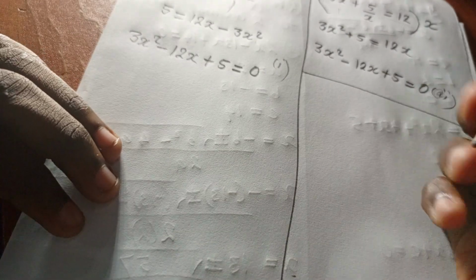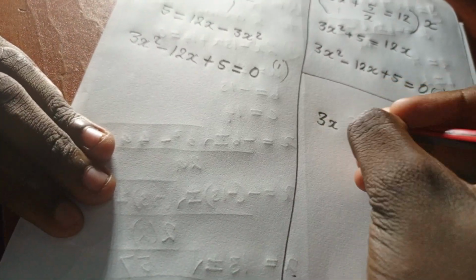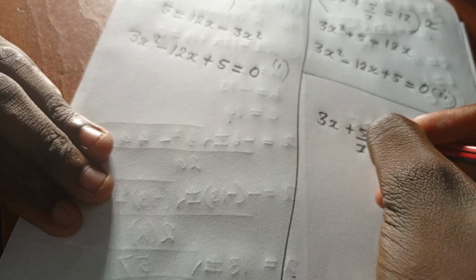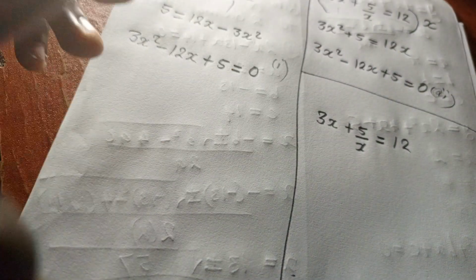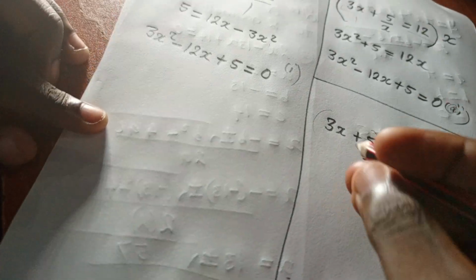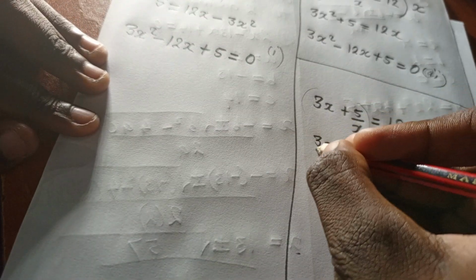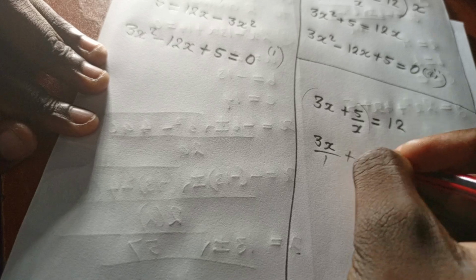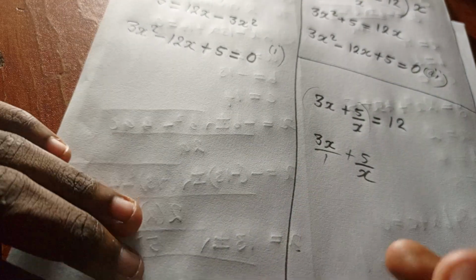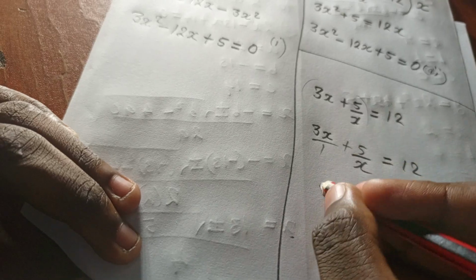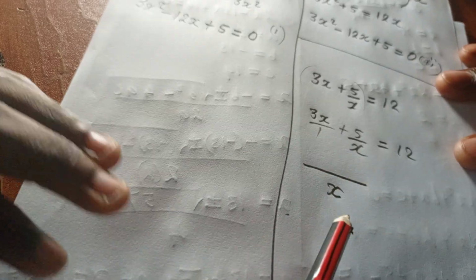So the other method you can use, equation we've been given 3x plus 5 over x is equal to 12. So we can deal with this first. So 3x, we know that that's over 1, plus 5 over x. So our common denominator will be 1 by x, which is just x. So 1 into x, that's x. So we multiply x by 3x, we are getting 3x squared. Then x into x, that's 1.